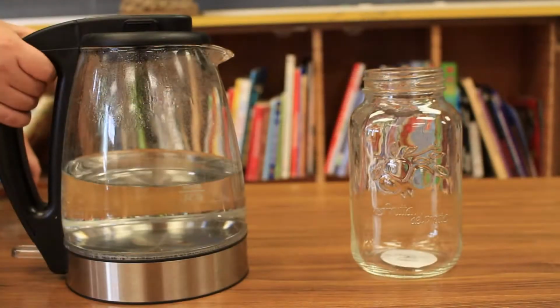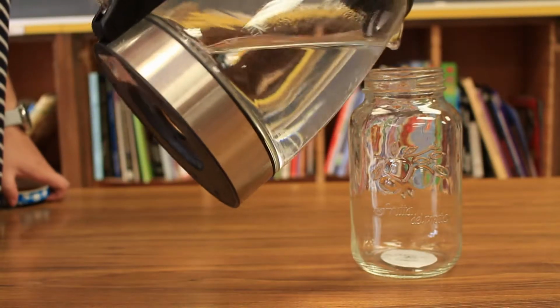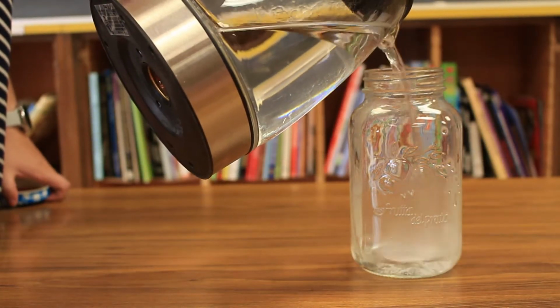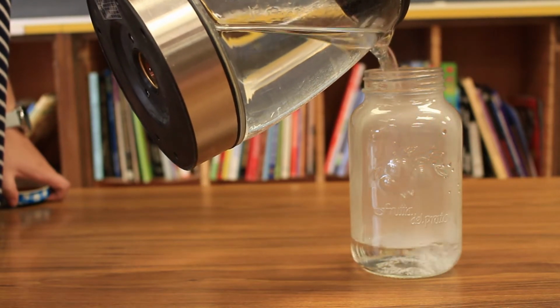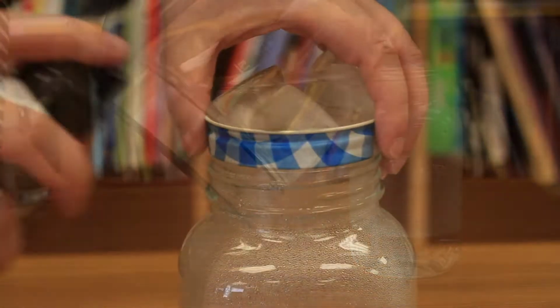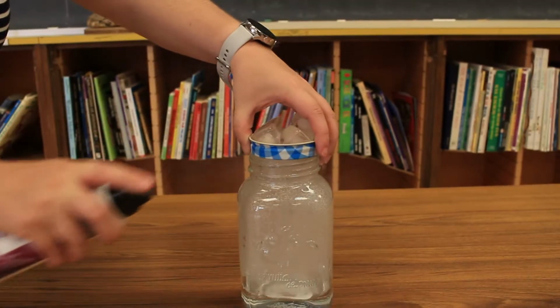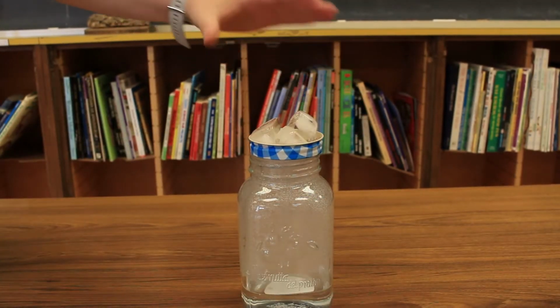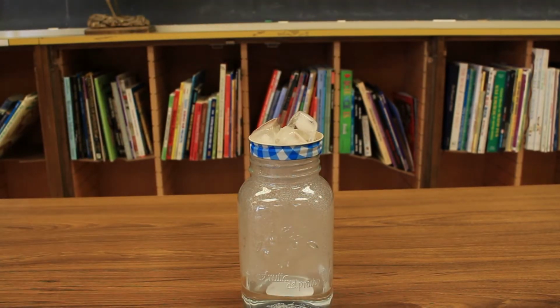You will also need an adult to help you with this experiment, since you'll be handling hot water and a kettle. Do not touch the sides of the kettle or your jar when they are filled with hot water. Hairspray can also be dangerous if you breathe it in or get in your eyes, so make sure you point your hairspray away from you before you spray it.